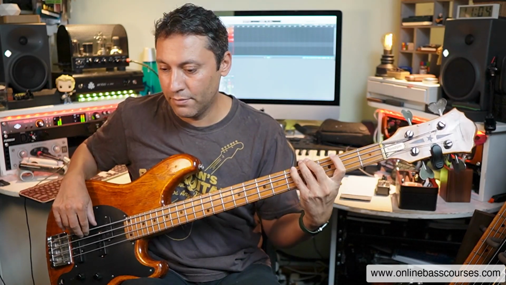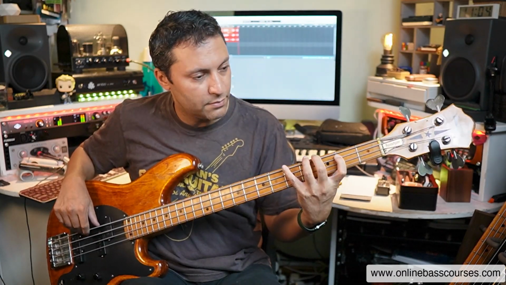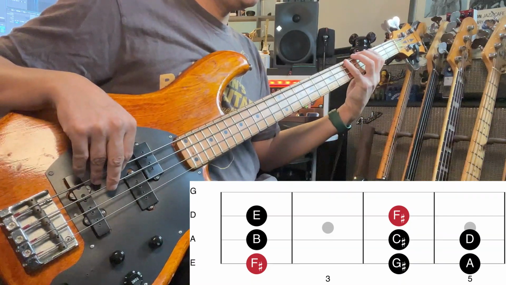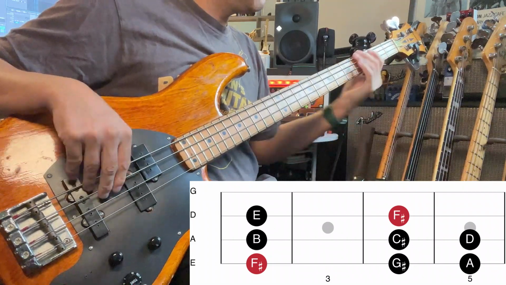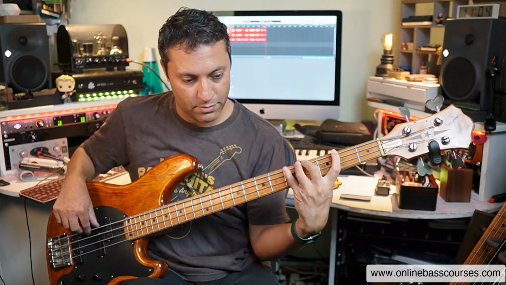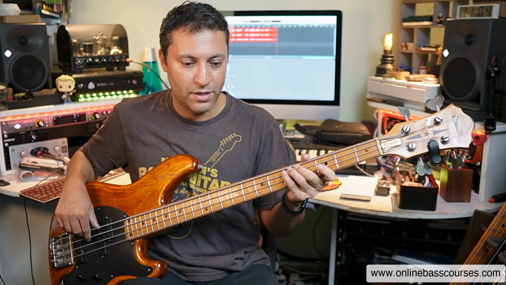What about just that? I'm just using the notes from the scale. And they're D, C sharp, the 6th and the 5th notes respectively of that scale.